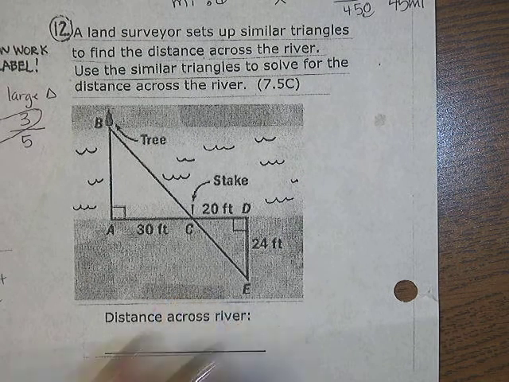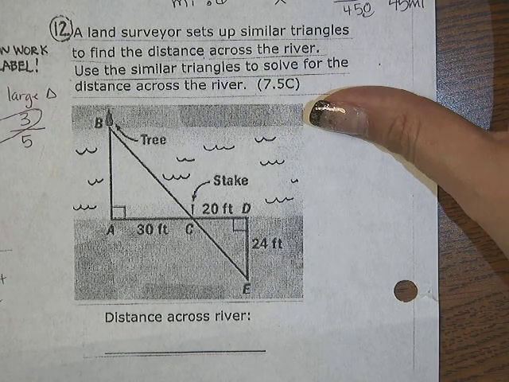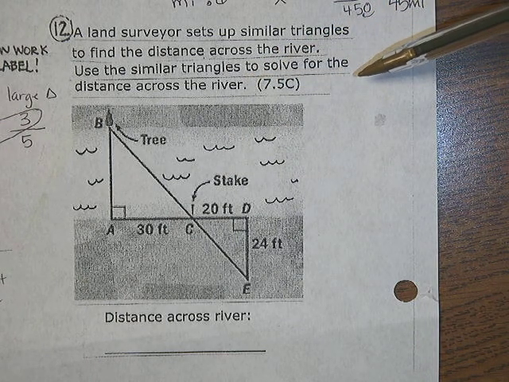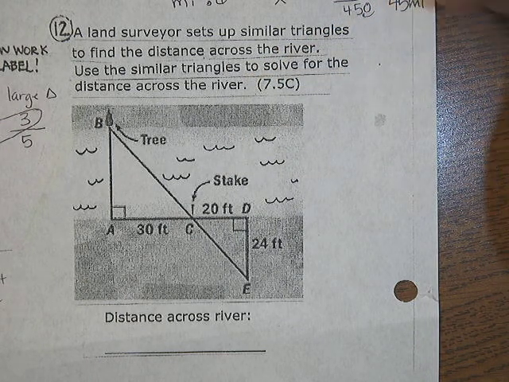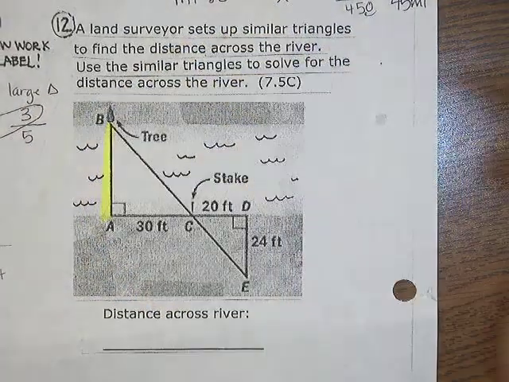And finally, number 12 on the similar figures and circles review. A land surveyor sets up similar triangles to find the distance across the river. Use the similar triangles to solve for the distance across. My distance across that I'm looking for is from A to B.